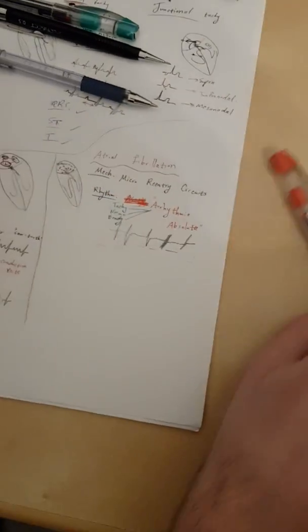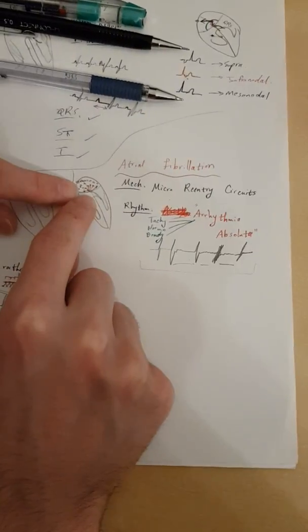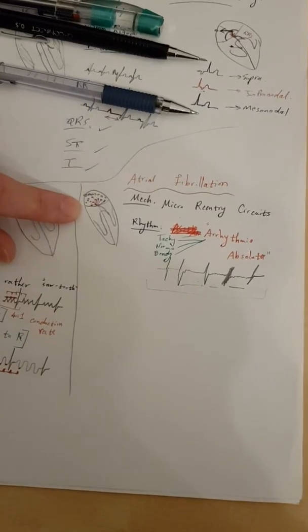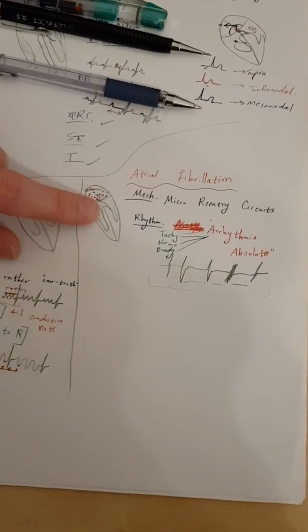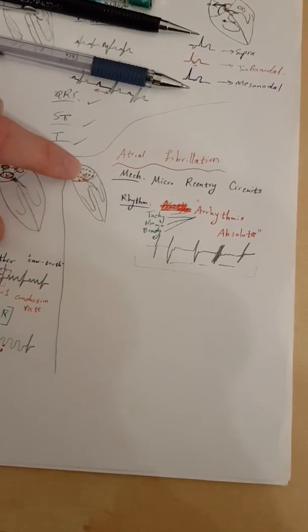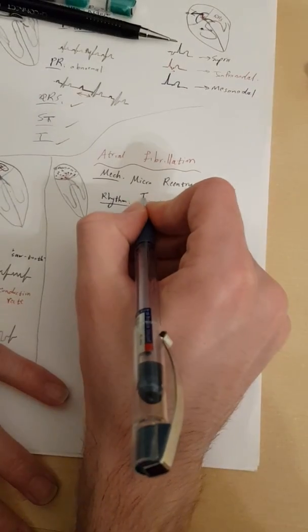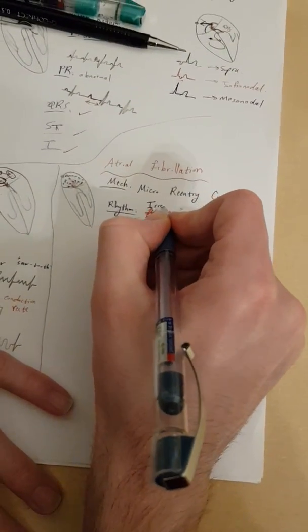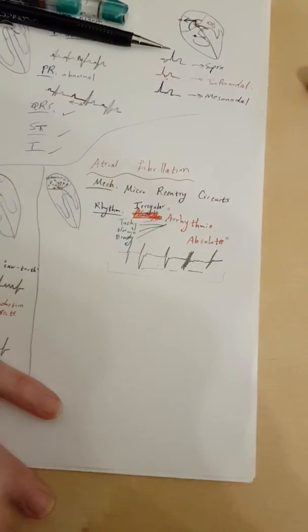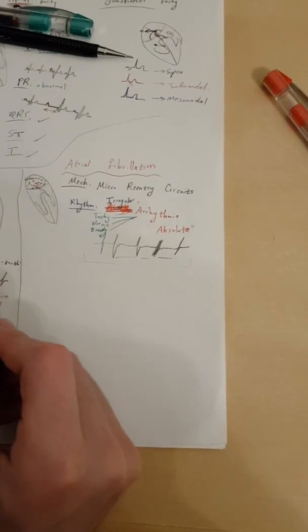All right, next one, atrial fibrillation. We said it's micro circuits, and then the QRS gets its depolarization every time from a different one. So that's why we get an irregular rhythm. It's definitely irregular. You can say irregular, but it's better to say arrhythmia absoluta. So it's irregular. Rate, rhythm, axis wouldn't matter.